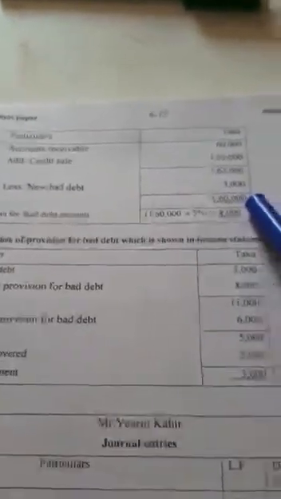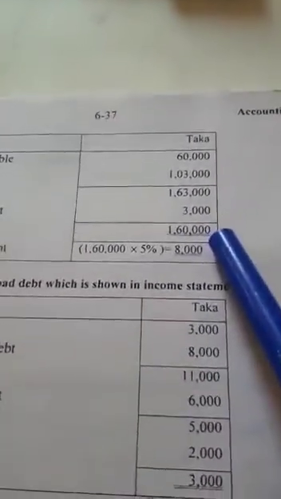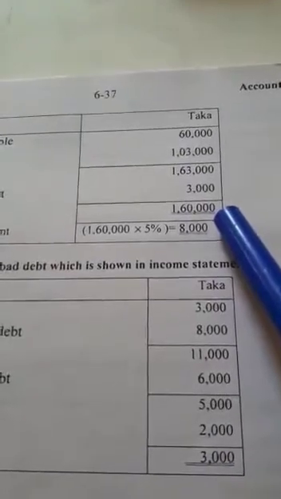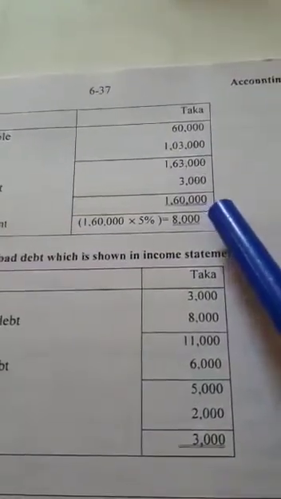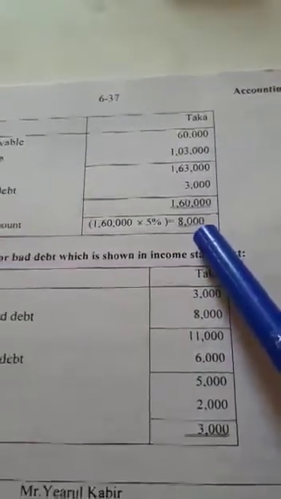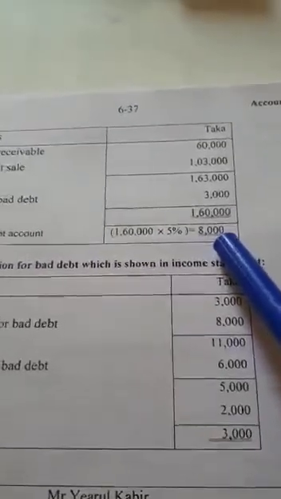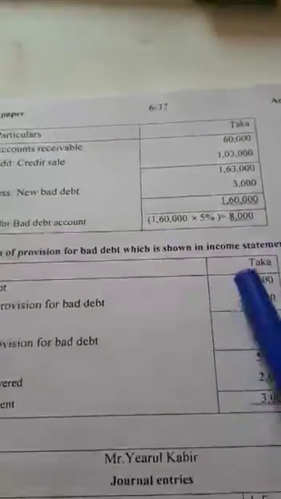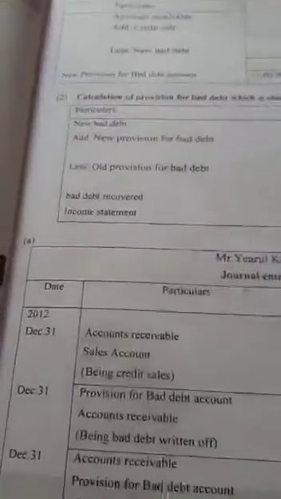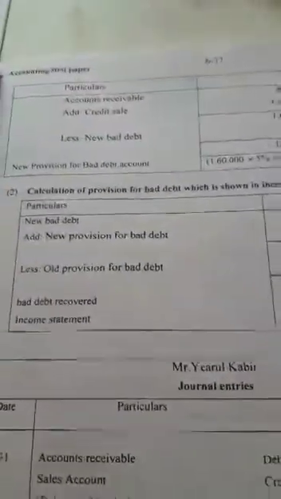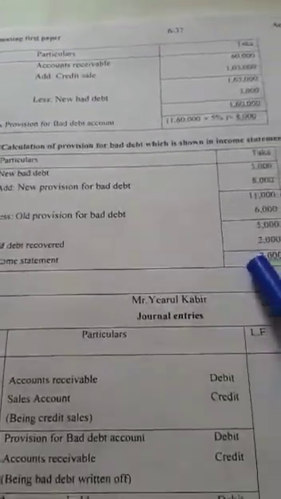On this 1,60,000, we'll calculate a 5% provision for bad debt. So it becomes 8,000. This 8,000 is our new provision for bad debt. To create this new provision for bad debt, we have to do another calculation. The calculation is very easy, you know it.